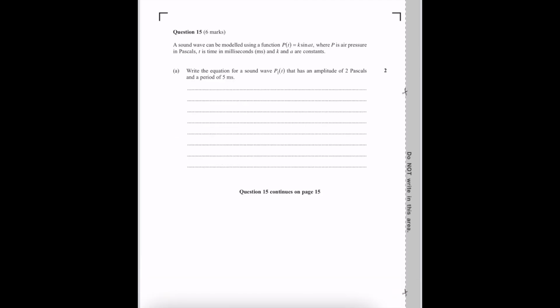Question 15 says a sound wave can be modeled using a function p(t) equals k sine at, where p is air pressure in pascals, t is time in milliseconds, and k and a are constants. Part A says write the equation for a sound wave p1(t) that has an amplitude of 2 pascals and a period of 5 milliseconds. So amplitude is just k. So we can say k equals 2, because that's essentially represented by the amplitude.